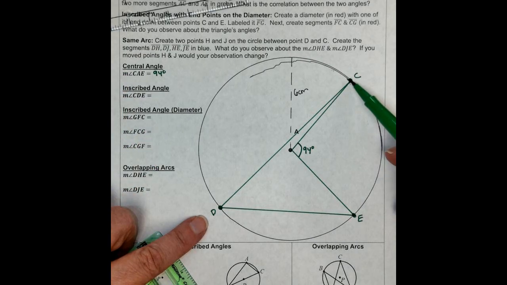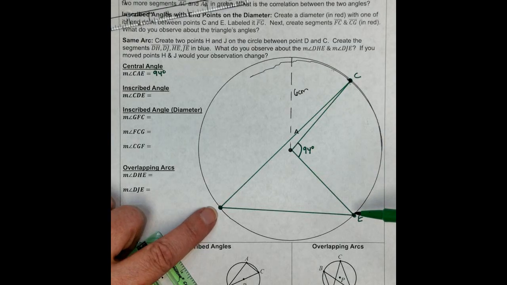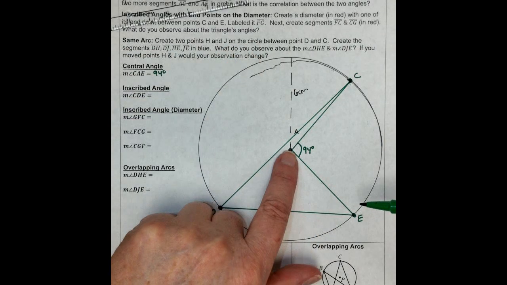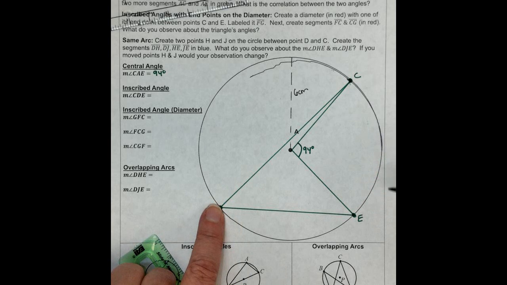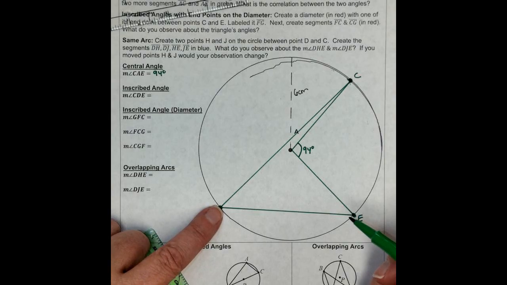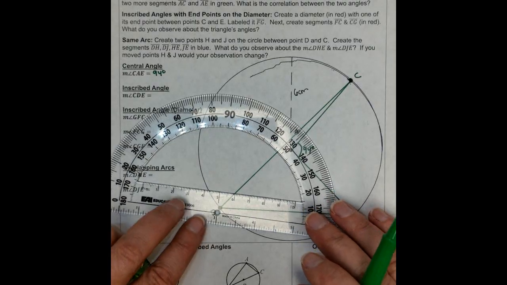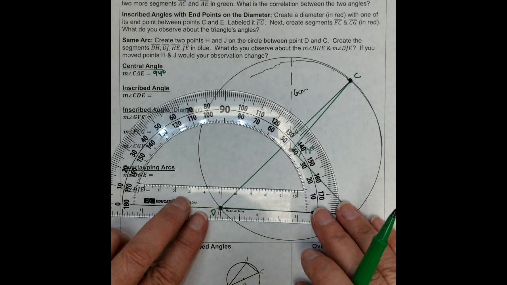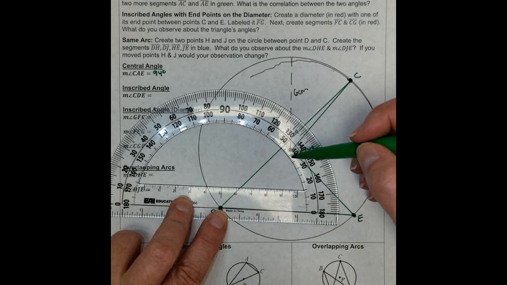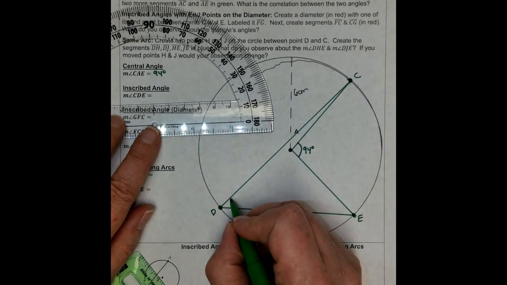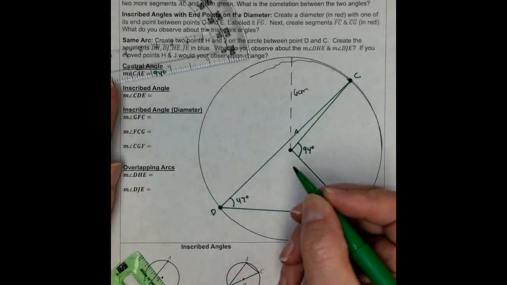Now the angle that was formed by these same two points, C and E, but now it goes to the other side of the circle. It doesn't stop in the center, it goes on the outside. So all 3 points of this angle are on the circle. I'm going to measure this, and it is roughly 45, 46, 47. So this is 47 degrees.